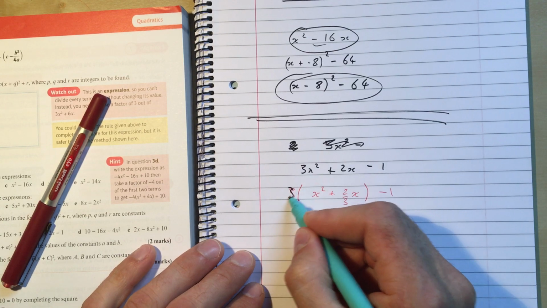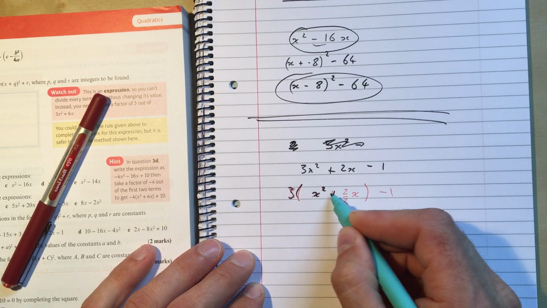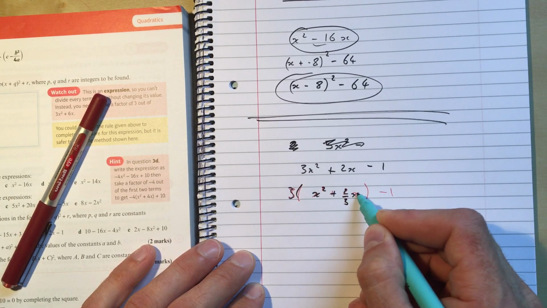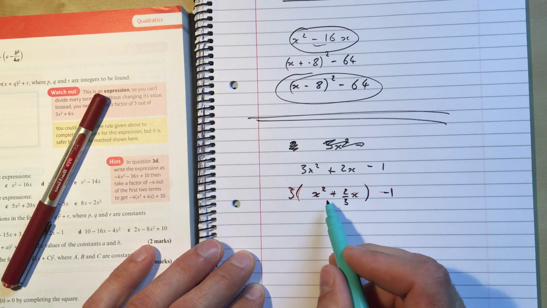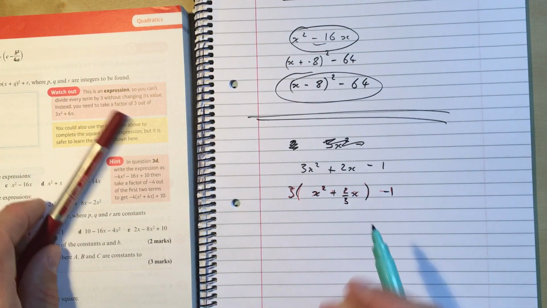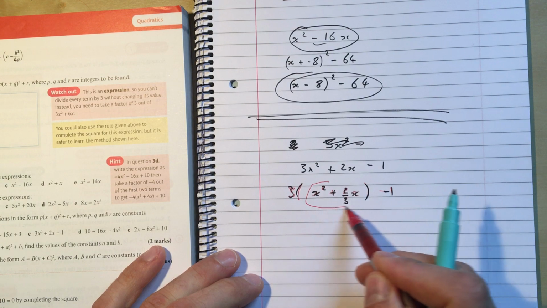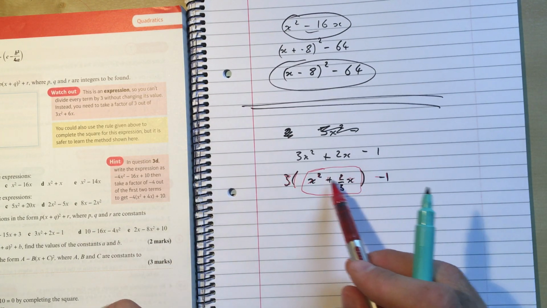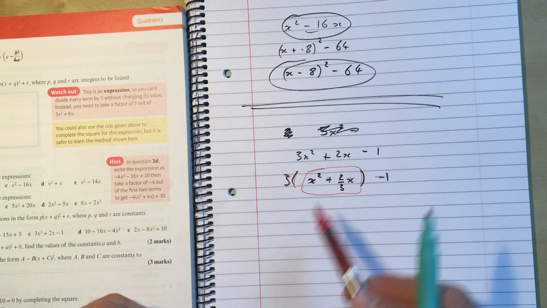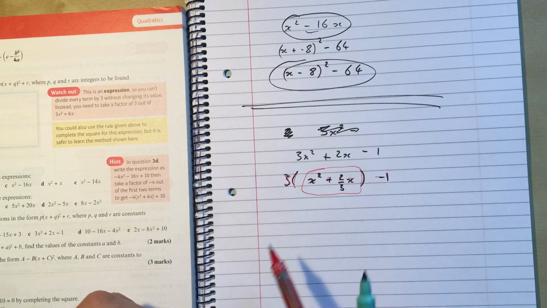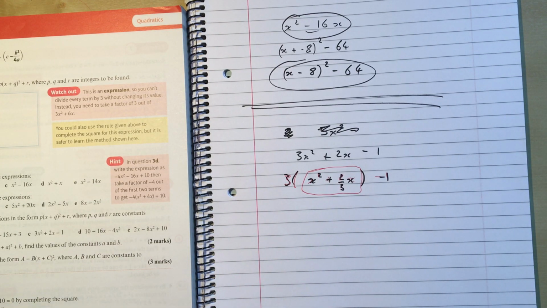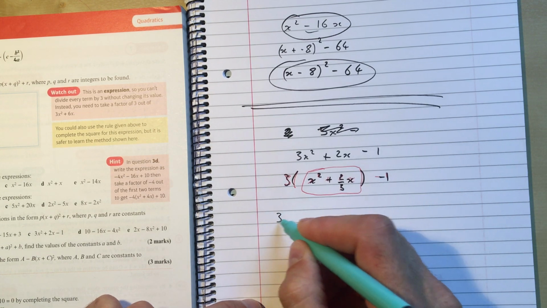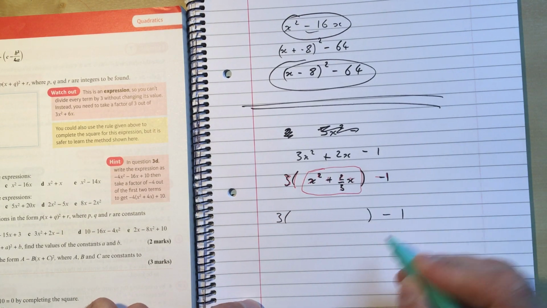Sorry, I should have done that in black, because then I'm going to start ringing things in red. So what I've got now is that in this bracket here, I've got an expression that I want, okay? So the thing inside the bracket, I can use the formula on it. Everything else, I can just ignore for the minute. So let's just put the rest of it, 3 and the minus 1.